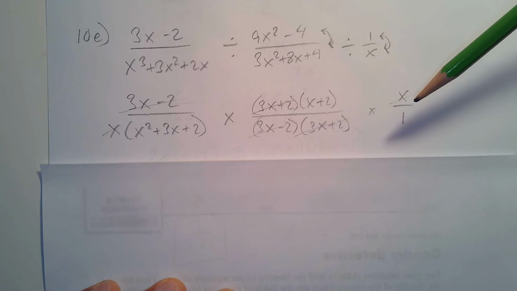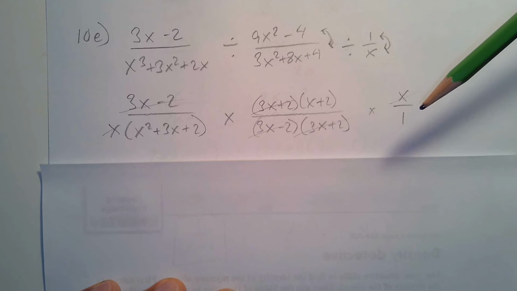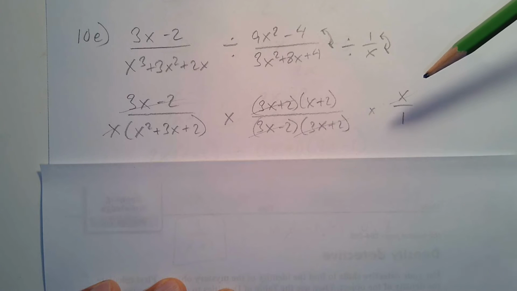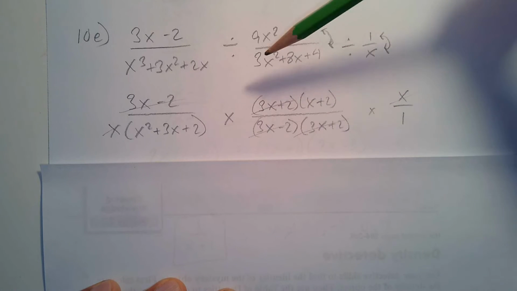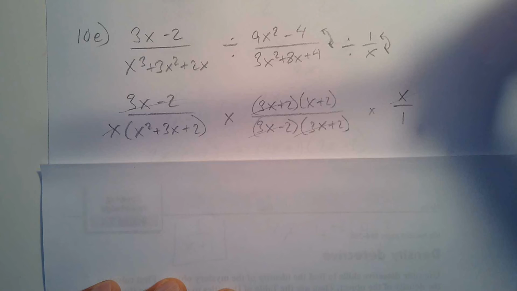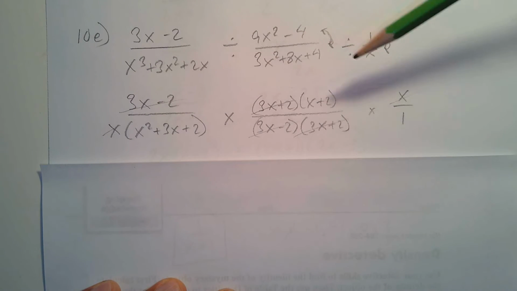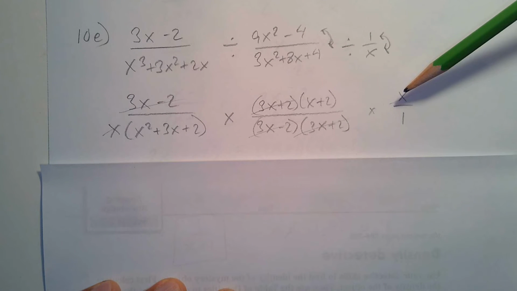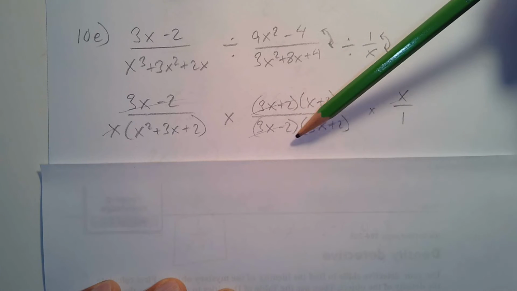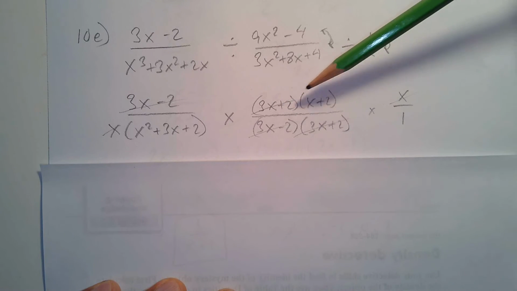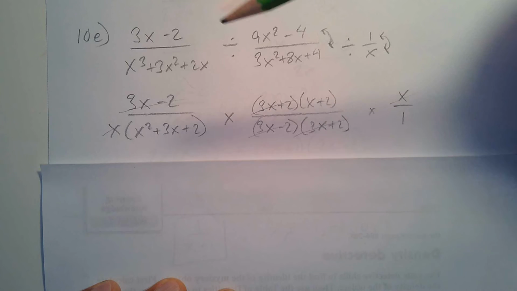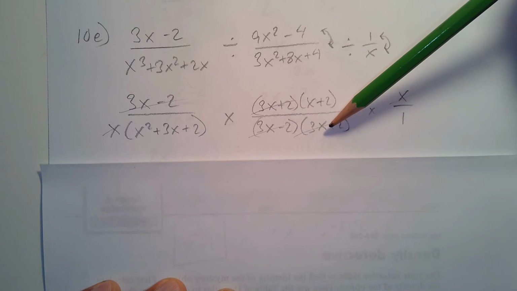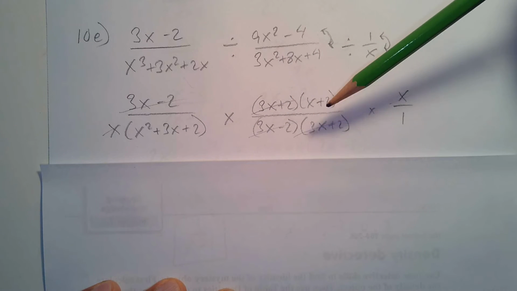So again, when you're canceling things out, what you're looking for is the same thing on the top of any one of these fractions and at the bottom of any one of these fractions. So for example, there's the x at the bottom here that's going to be crossed out with the x on the top here. Okay, 3x minus 2, 3x minus 2 here are going to cancel out, and then 3x plus 2, and then 3x plus 2 over here.